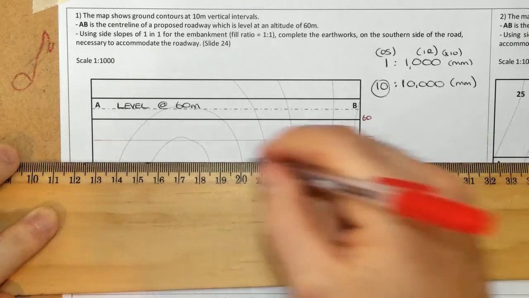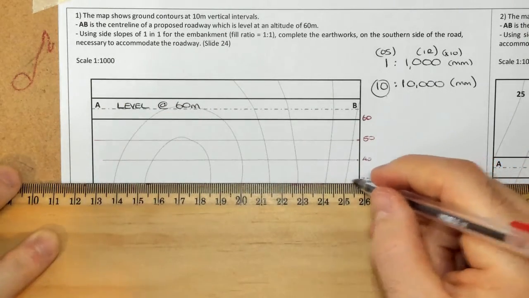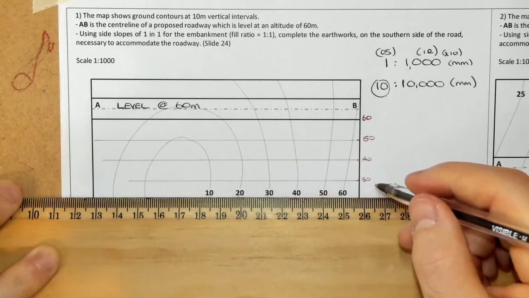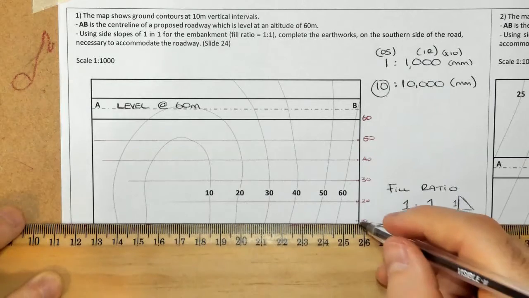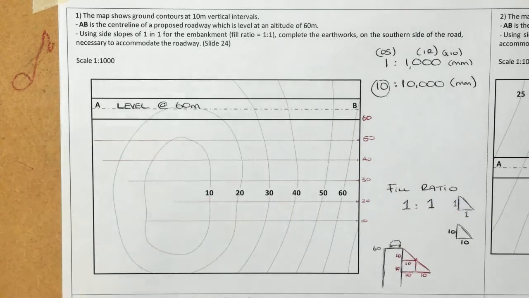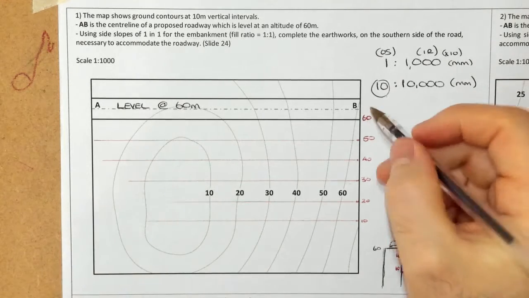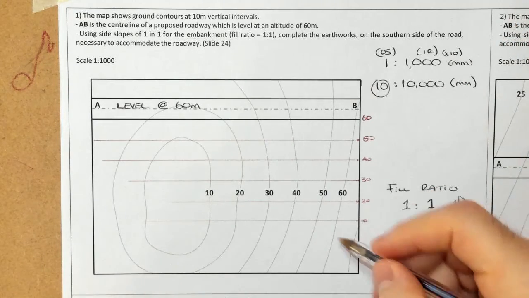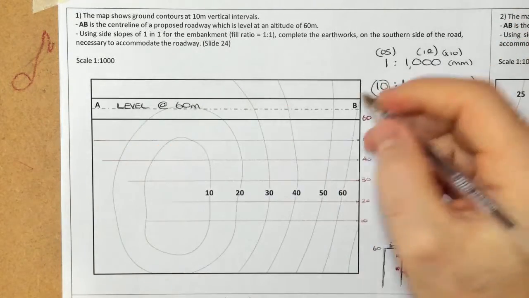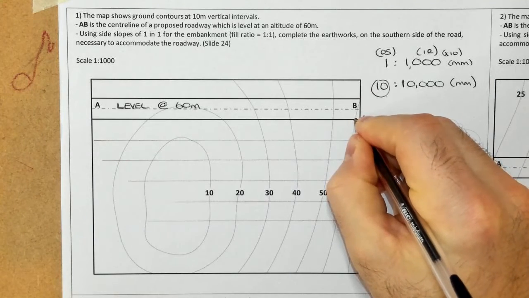Likewise with the 40, the 30, 20, and then 10. Now you'll see in another video in a minute I could have kept that a lot neater, but you can see the contour lines there. So essentially what I have to do is plot where the 60 contour line passes through 60 height. So the 60 contour line is actually going to pass through and meet right at the corner of the road here.